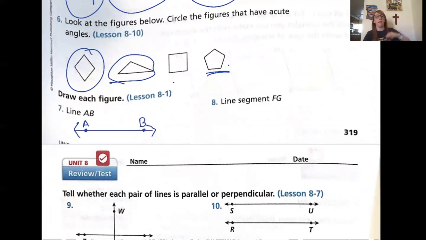The key to having a properly drawn line are the arrows. You must have those arrows. If you don't, again, it is not a line. You have drawn something else.